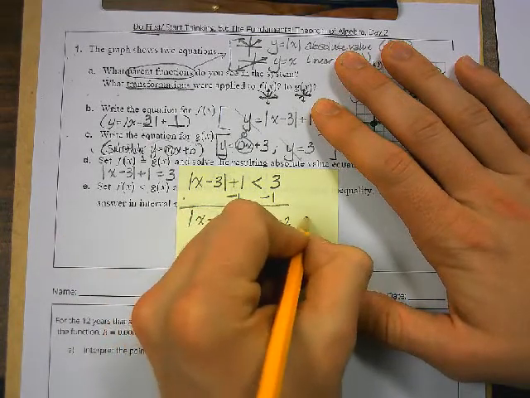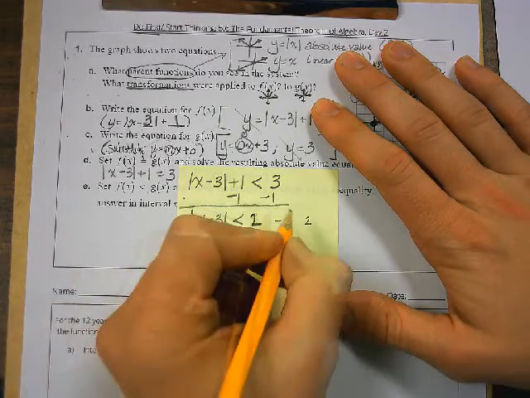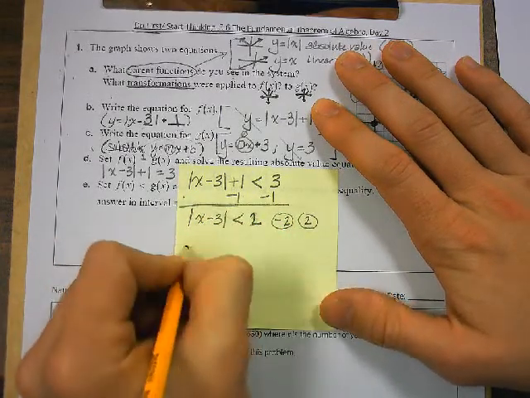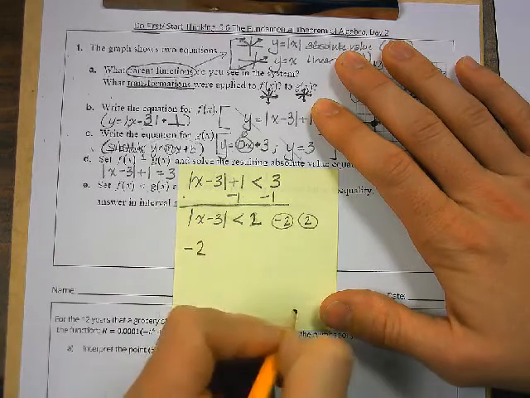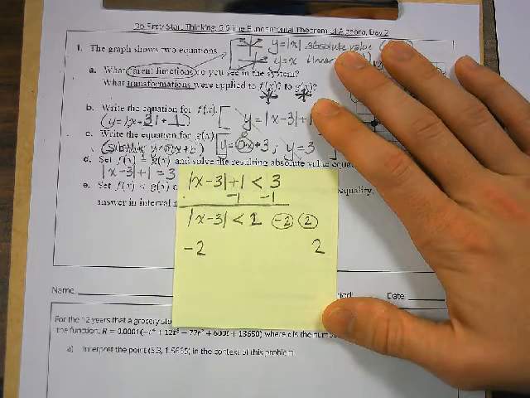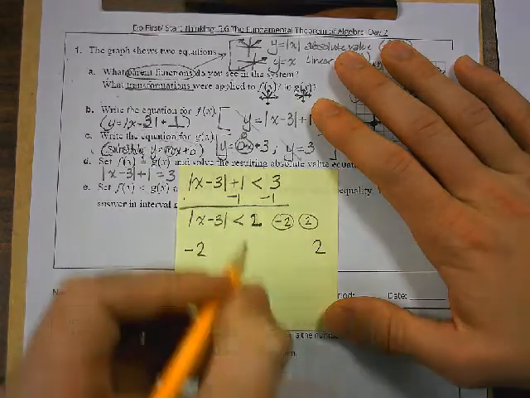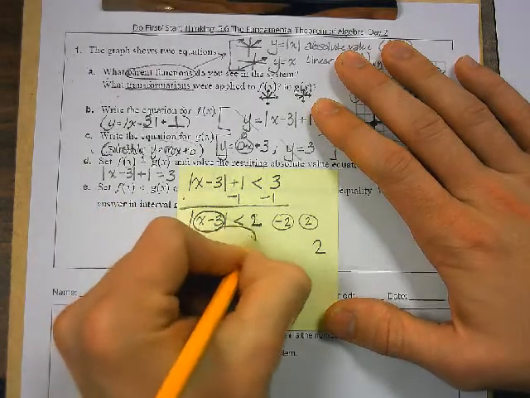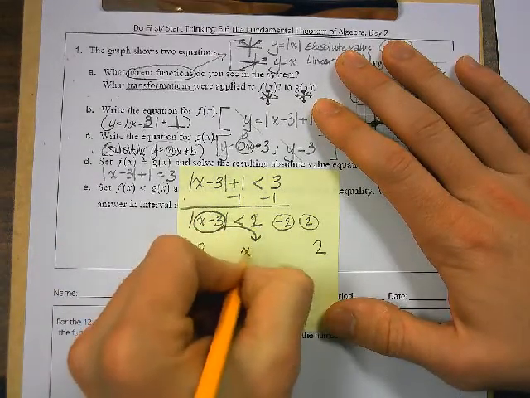You're going to write your negative 2 all the way over here on the left-hand side, and I would set up my positive 2 all the way up over here on the right-hand side. Take whatever's inside of your absolute value symbol and place it in the middle, so x minus 3. And then what you want to do is take your sign.